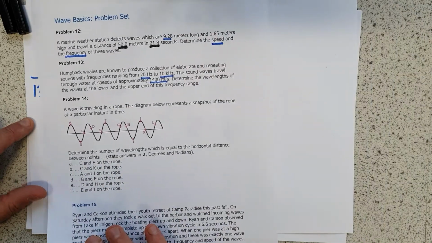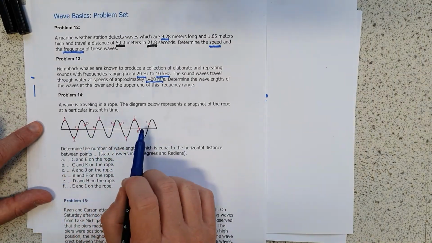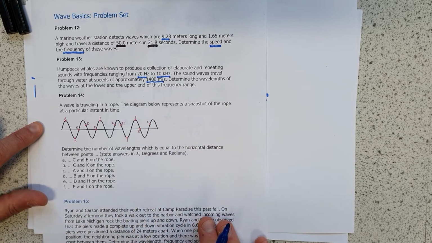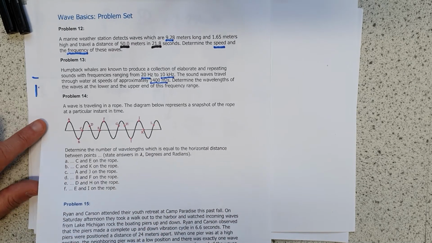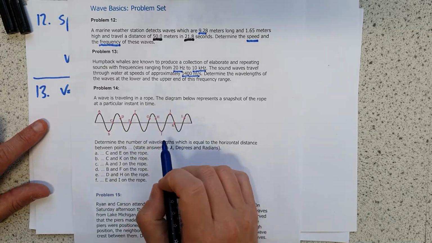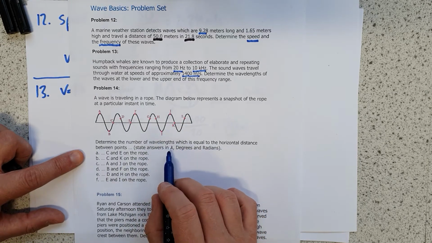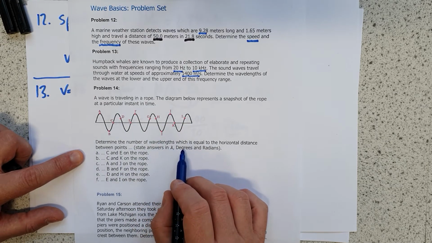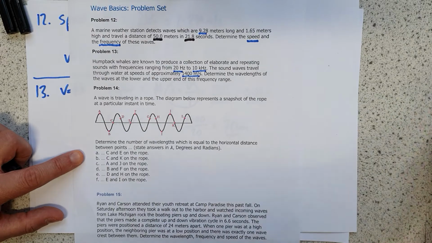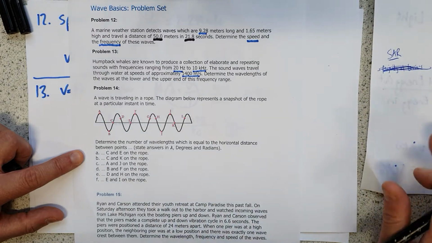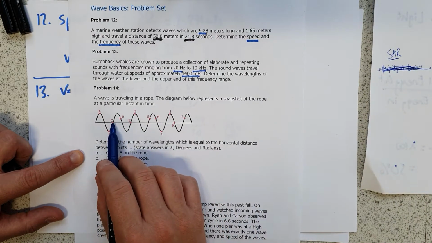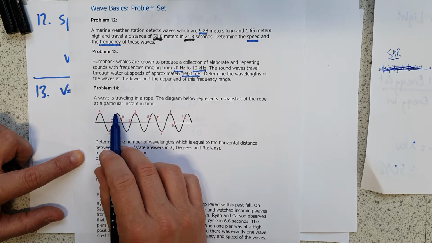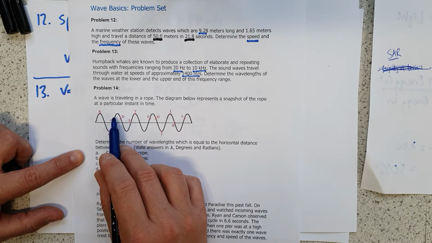Problem 14. Now problem 14 uses a wave on a string essentially, and it asks you to calculate the wavelength, also stating it in degrees and radians. On this one, C to E, so C is here and E is here, and what we can see is that that is a full wavelength.